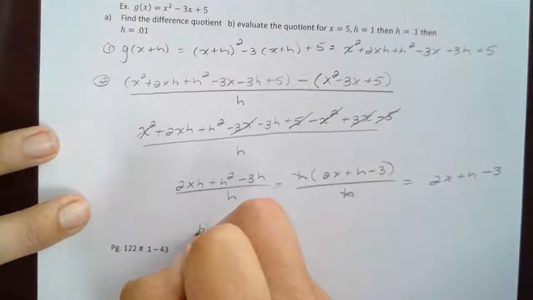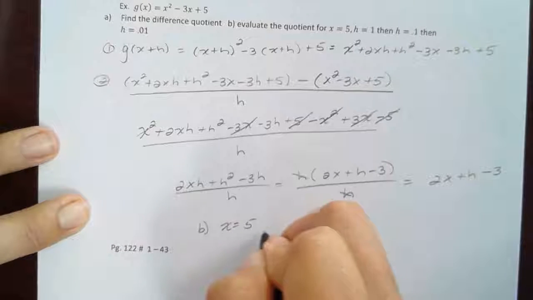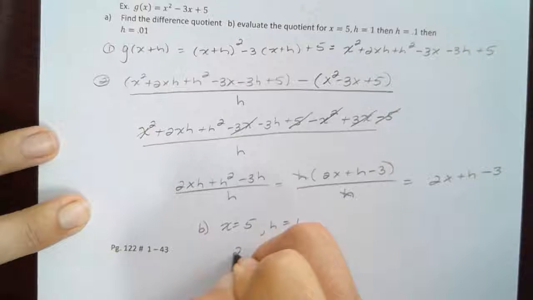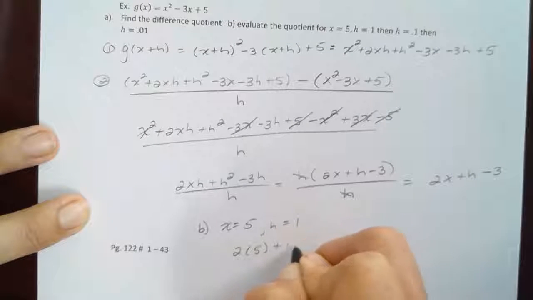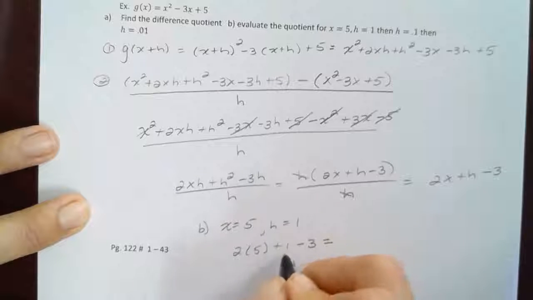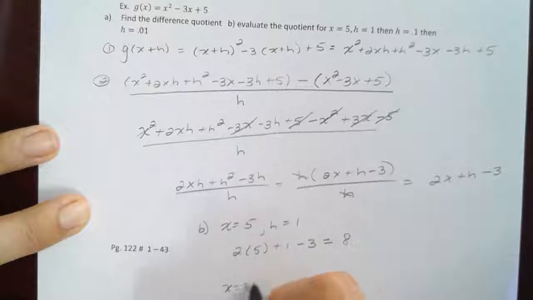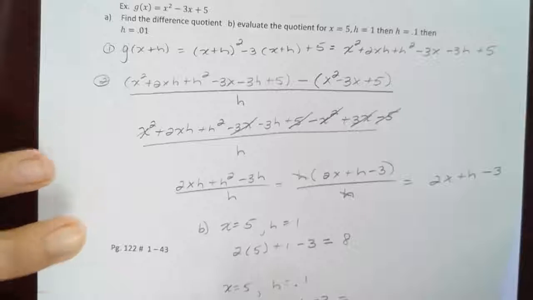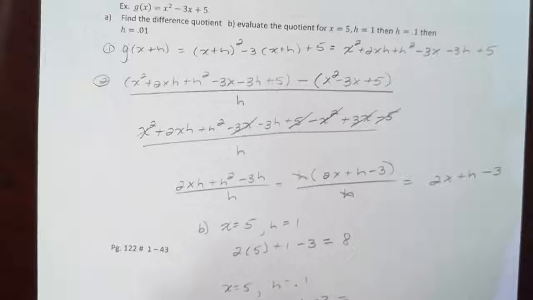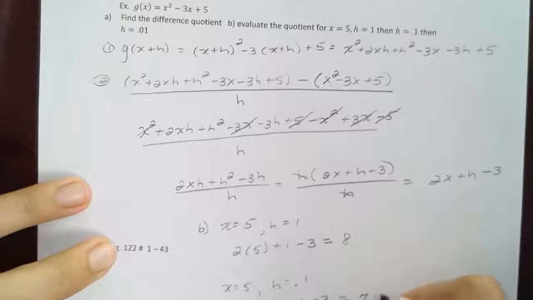Okay, part B, let x be 5 and h be 1 initially, so 2 times 5 plus 1 minus 3 will be 10 plus 1 is 11, 11 minus 3 will be 8. And when x is 5 and h is 0.1, it'll be 2 times 5 plus 0.1 minus 3, which is going to be 2 times 5 is 10. Commutative property says I can jump over and subtract this 3 from this 10. So 10 minus 3 is 7, and 7 plus 0.1 will be 7.1.